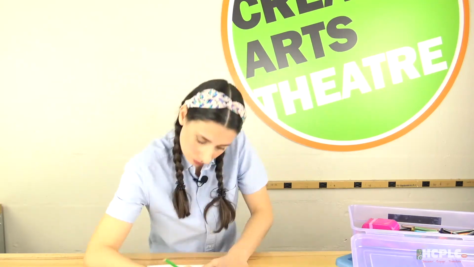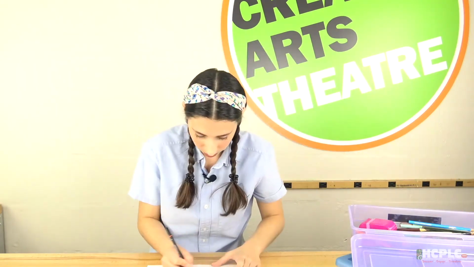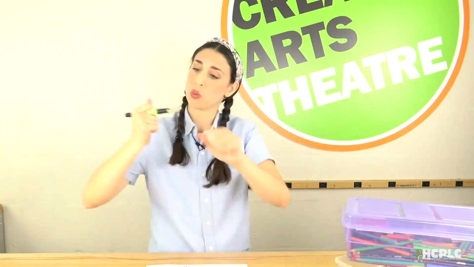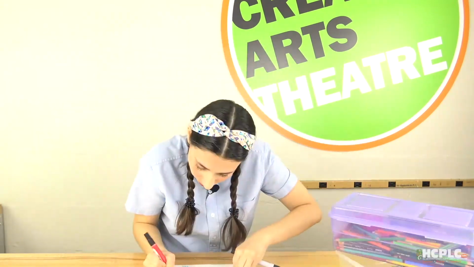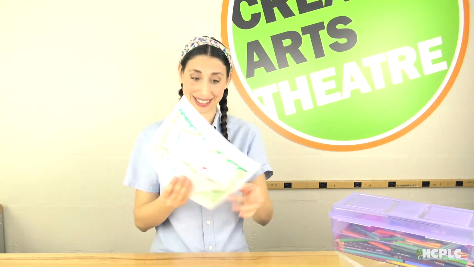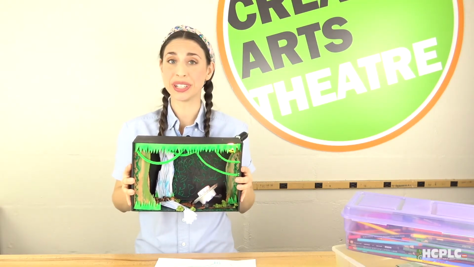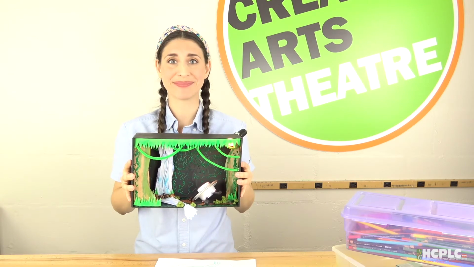Once your sketch is the way you want it, it's time to color. You can use crayons, markers, watercolors, colored pencils, whatever your artistic hands desire. This play is a comedy, so I'm going to use bright colors. Ooh, nice coloring. Now it's time to make a model. A model is a 3D version of the set.